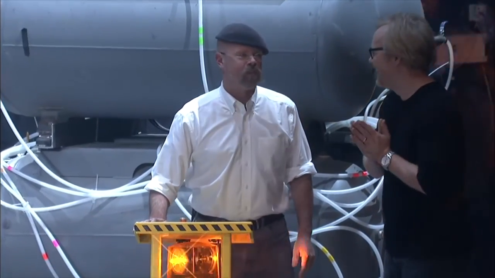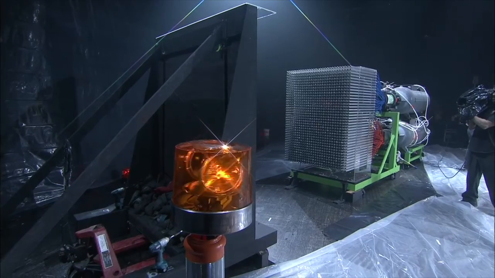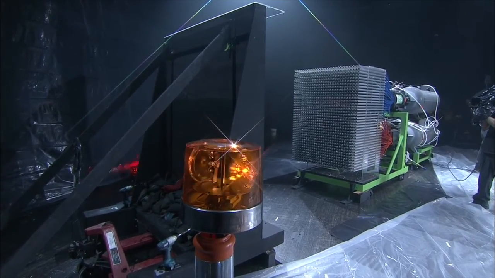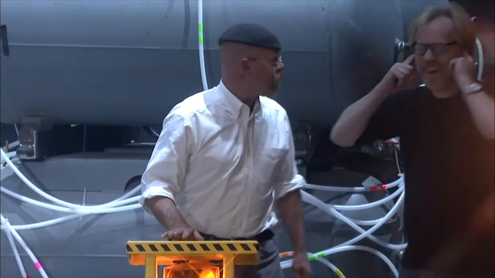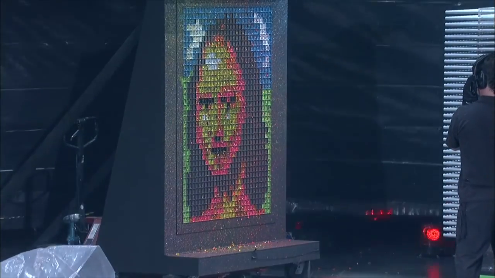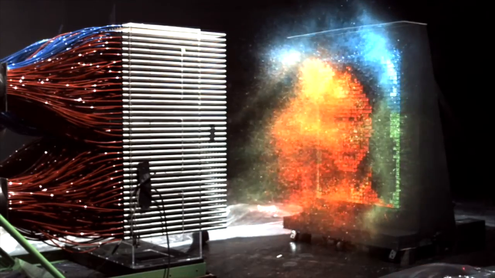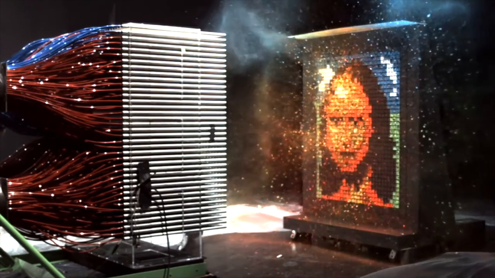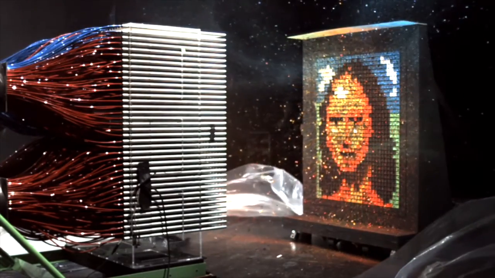GPU painting demonstration. Yep. In 10, 9, 8, 7, 6, 5, 4, 3, 2, 1. Ladies and gentlemen, science class is now over. Thank you. Thank you.